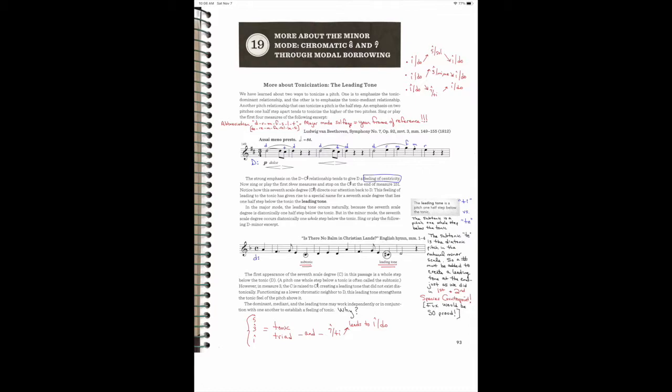So, the very last sentence at the bottom of the page, Karpinski says the dominant, median, and the leading tone may work independently or in conjunction with one another to establish a feeling of tonic. Well, why is that? The dominant is scale degree 5, the median scale degree 3, and that gives us enough, along with the tonic, to give us the tonic triad.